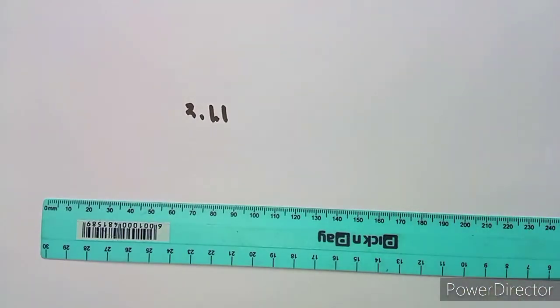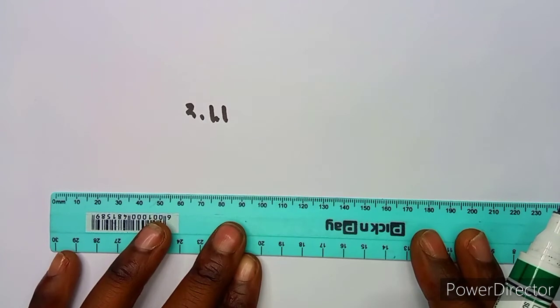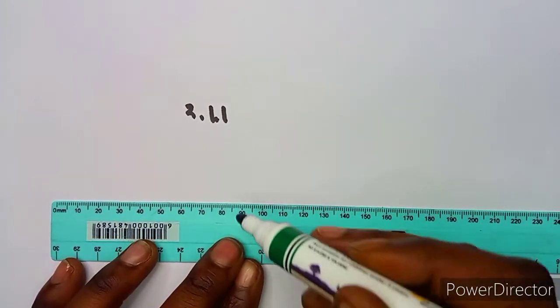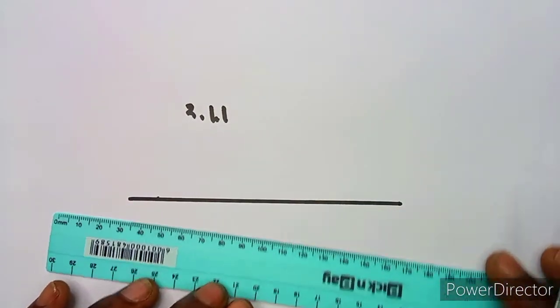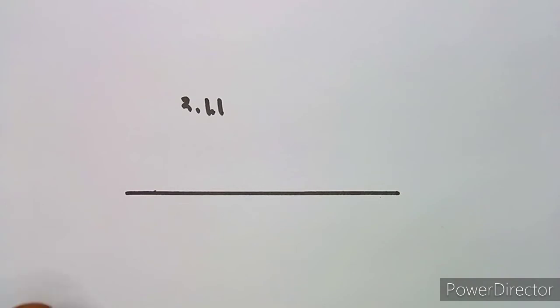So this is what we are having on 2.11. On this sketch we can actually have something like this. Just try a sketch. Okay guys, this is just a sketch. You can just draw a line. So this line is representing the 15 meters that we are given.